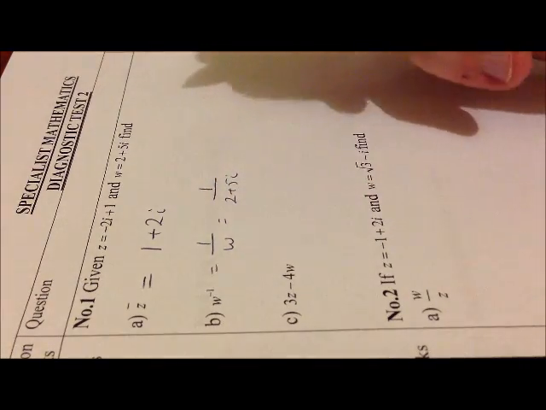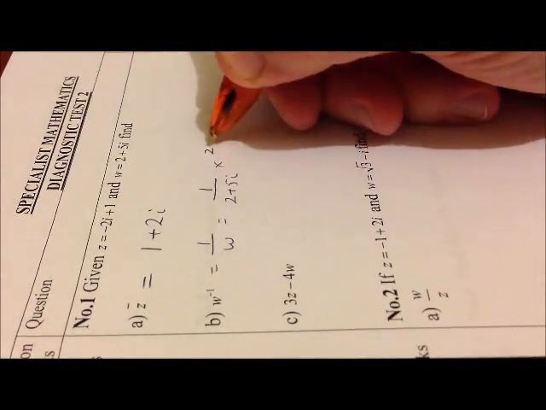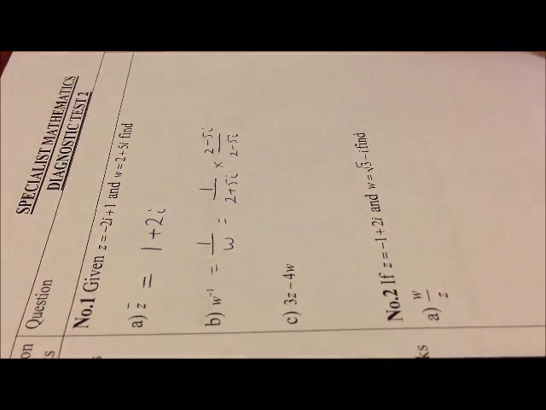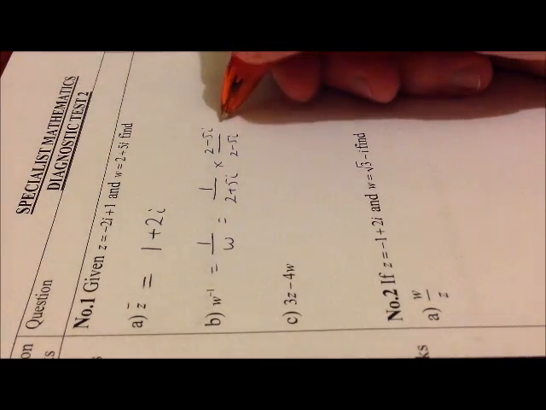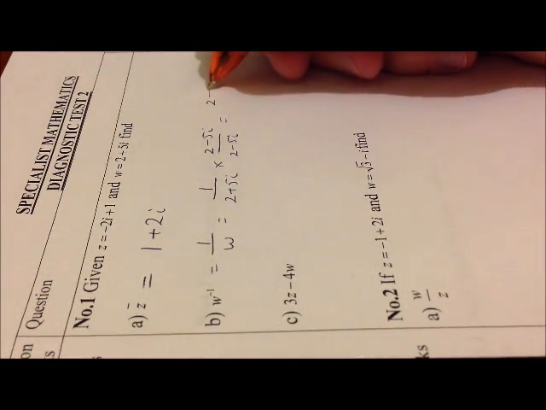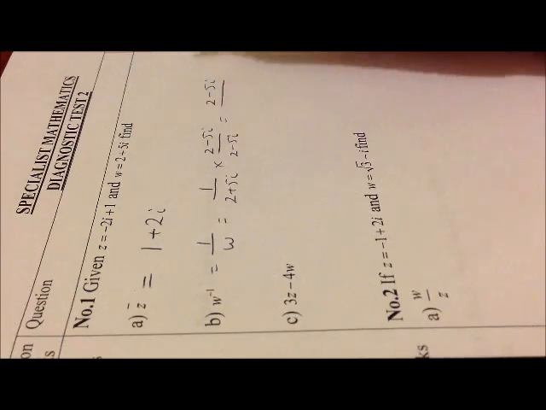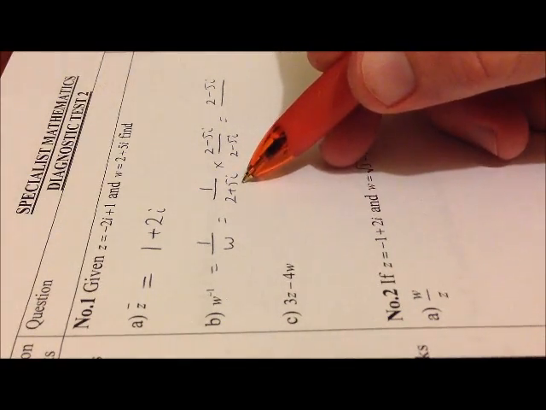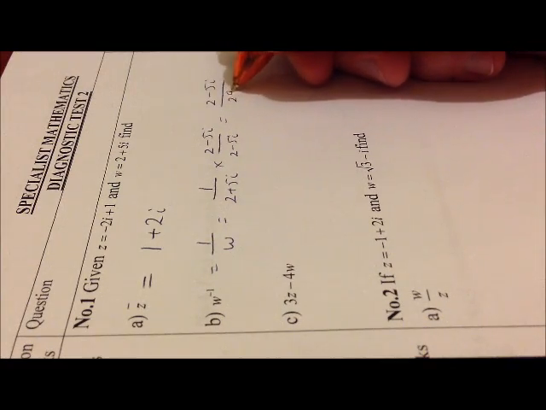plus 5i. However, we can never leave that in that form, so you need to multiply top and bottom by the conjugate, 2 minus 5i. So we're going to get 2 minus 5i. And remember, 2 squared plus 5 squared is 4 plus 25, which is 29.